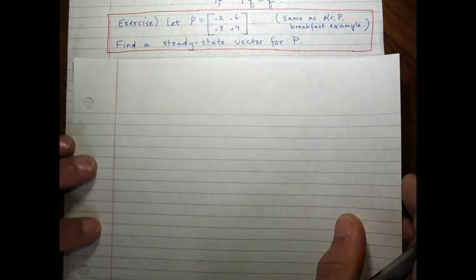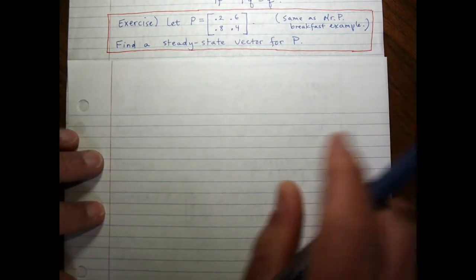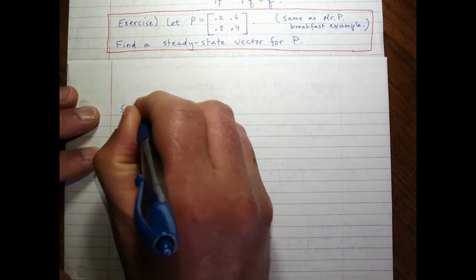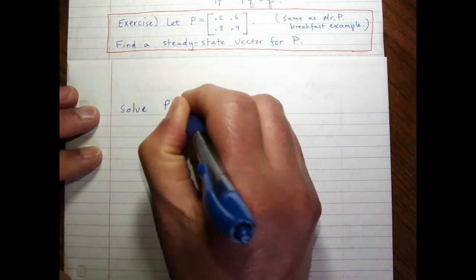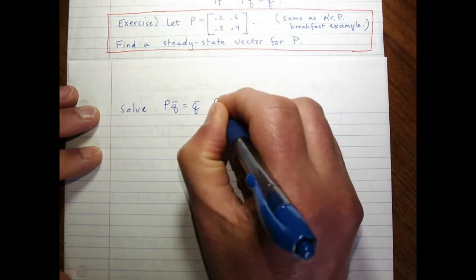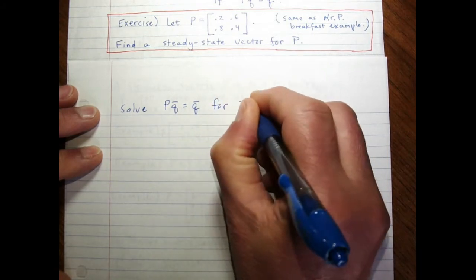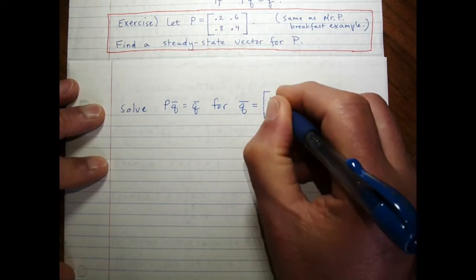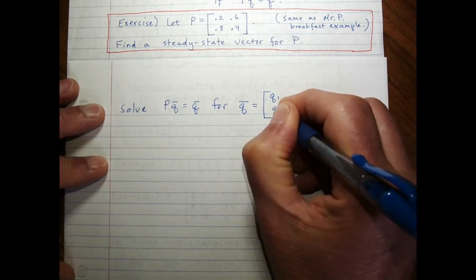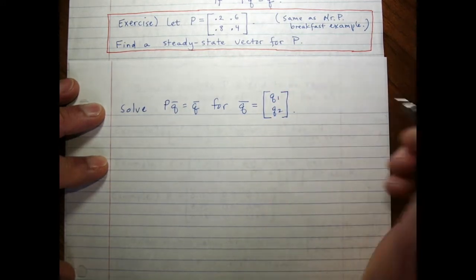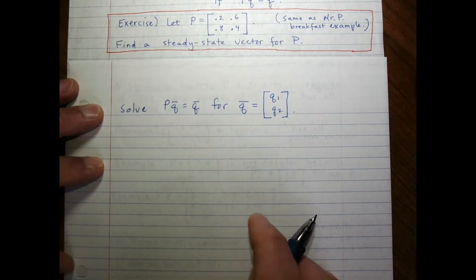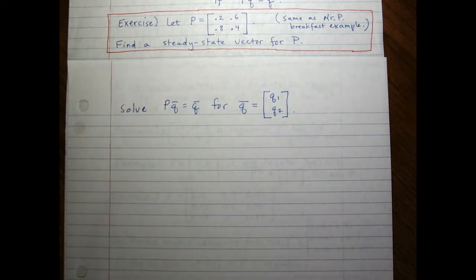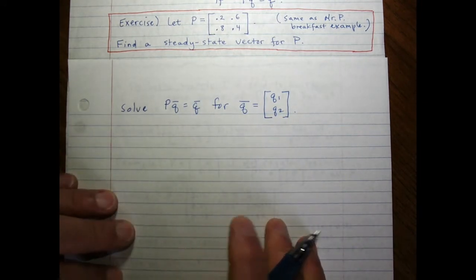And this is what I want you guys to be able to do. So what we have to try to do is solve PQ equals Q for the vector Q. And we can just call those entries Q1 and Q2. And remember, we want Q to be a probability vector. That's something we're going to have to think about as we go through this solution.